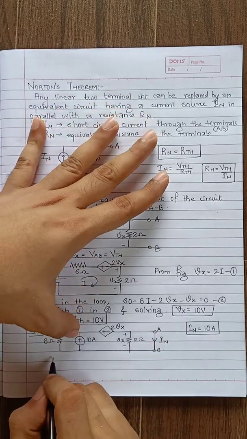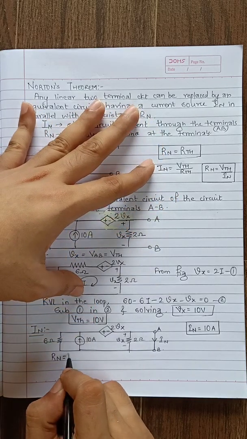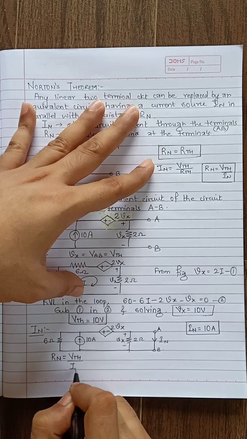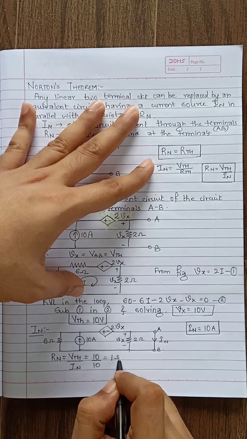From this, I can find Rn or Rth, which will be Vth upon In. So it will be 10 volts upon 10 amperes, so it will be 1 ohm.